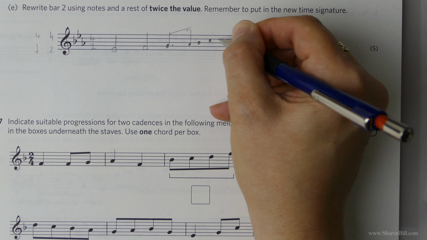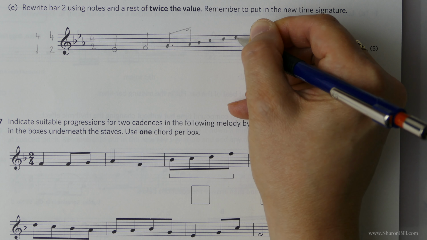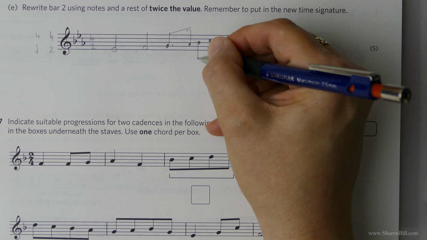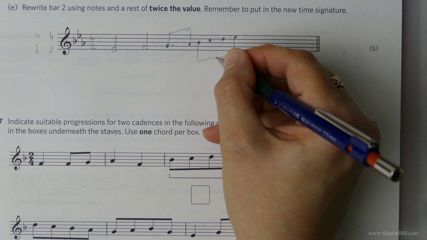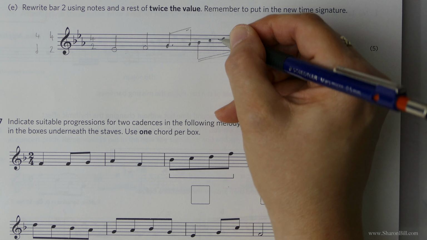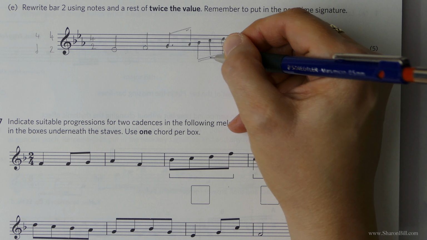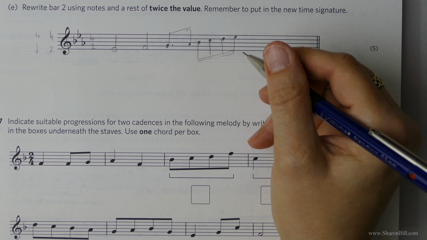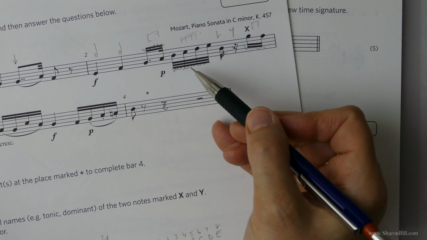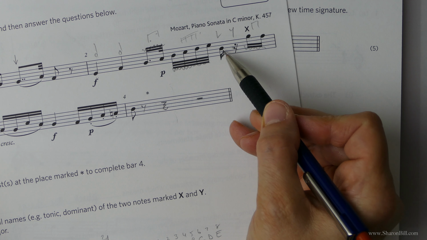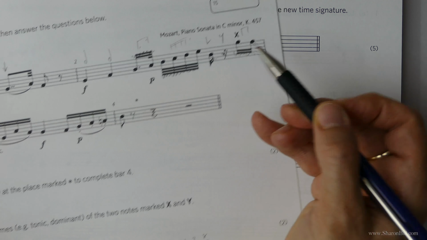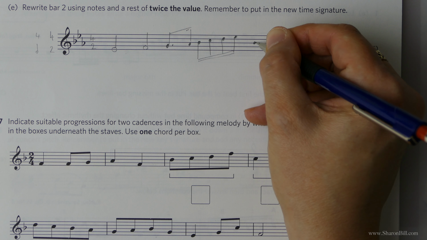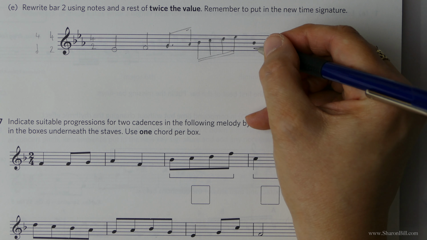1, 2, 3, 4. These stems are going to have to come down. Use a ruler by all means if you feel that will keep you nice and tidy. So we can see this is where we're at now. We've done that one. So this one now becomes a quaver, so that's a B. Stem could go either way, but they've gone down, so I shall go down.